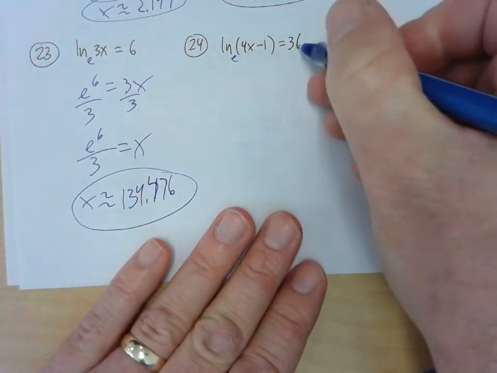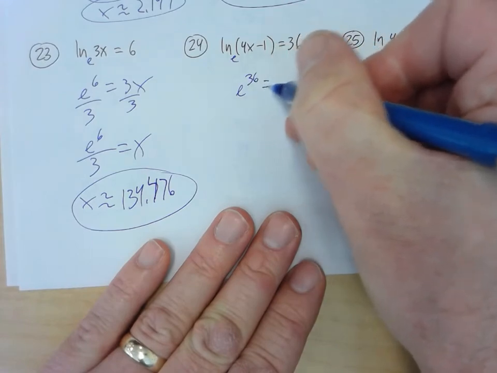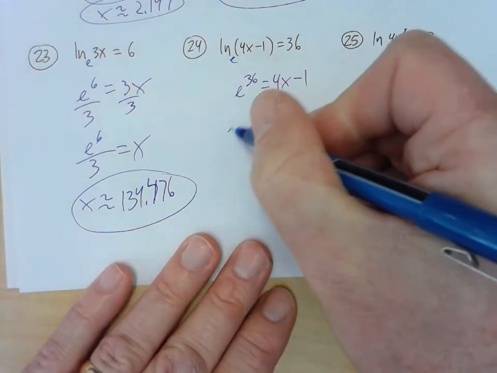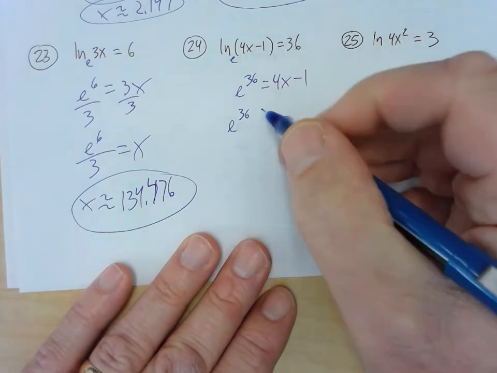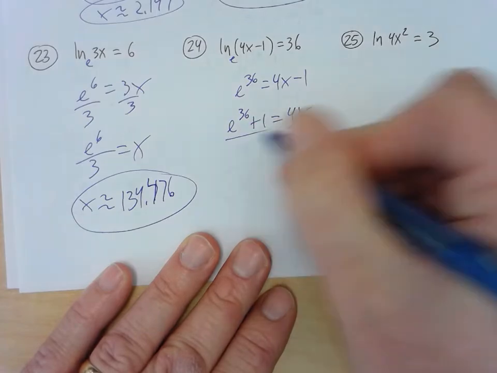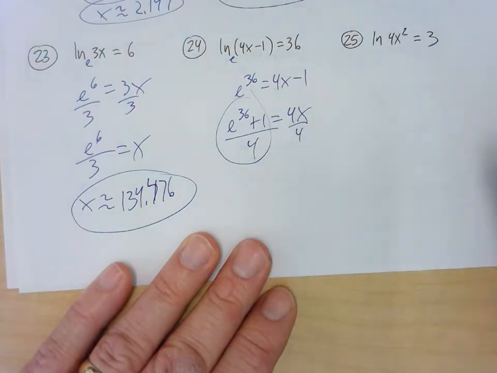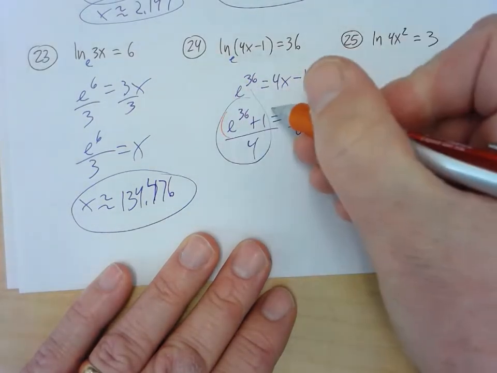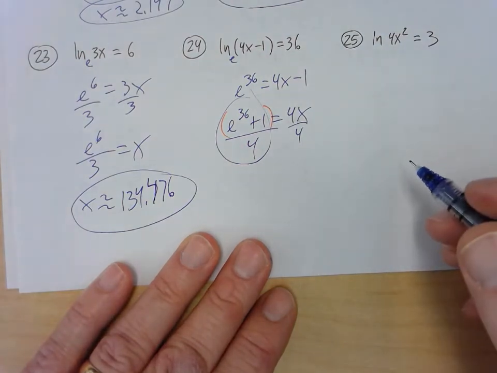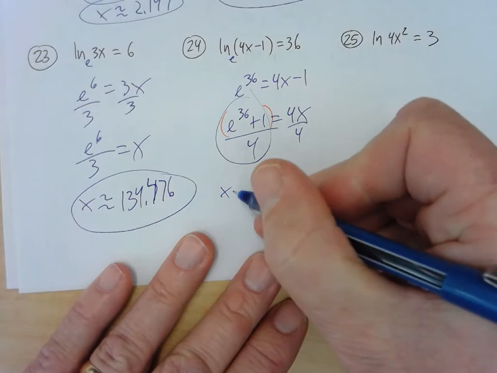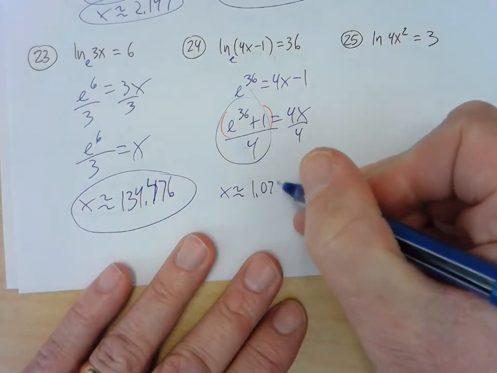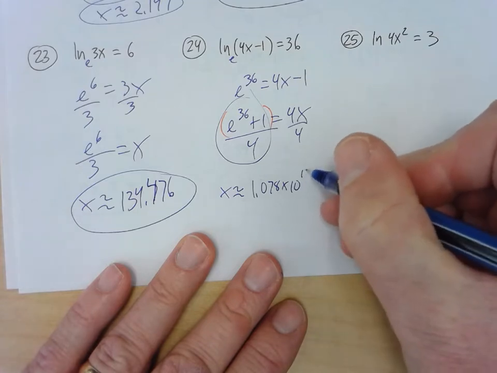So it's e to the 36th power is equal to 4x minus 1. Add the 1 over: e to the 36th power plus 1 is equal to 4x. Divide by 4. That's the answer. To put it in the calculator, make sure you put parentheses around that if you're typing it all in at once. The answer is really huge on this. It's ridiculously large. It's 1.078 times 10 to the 15th power.